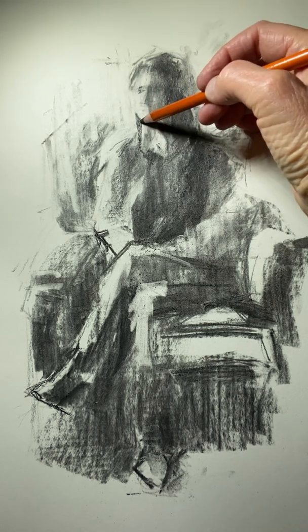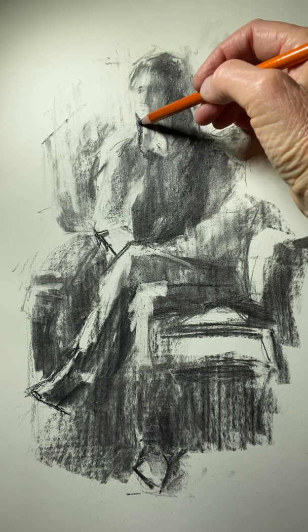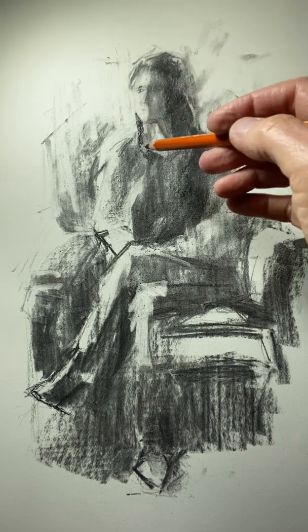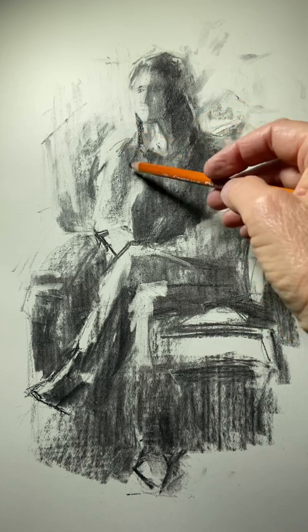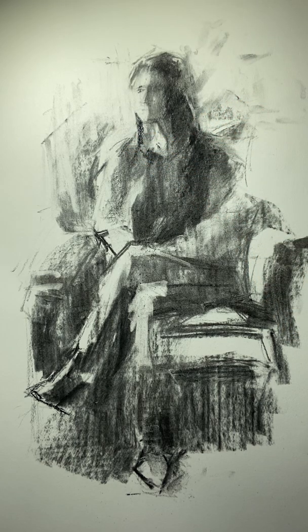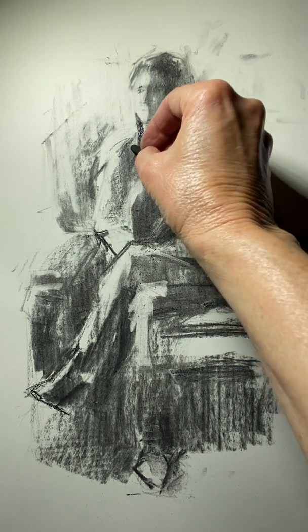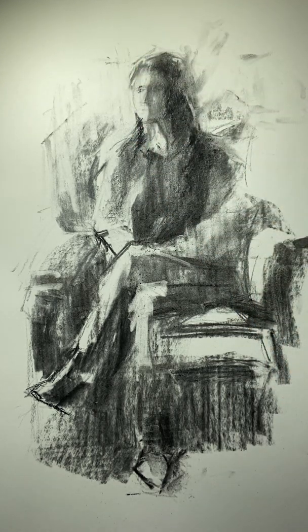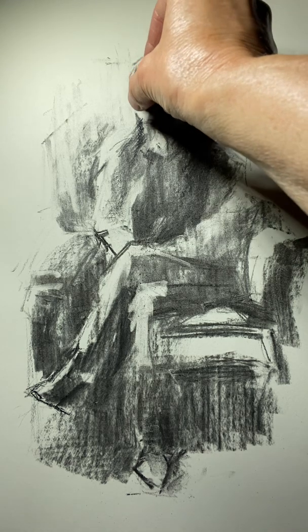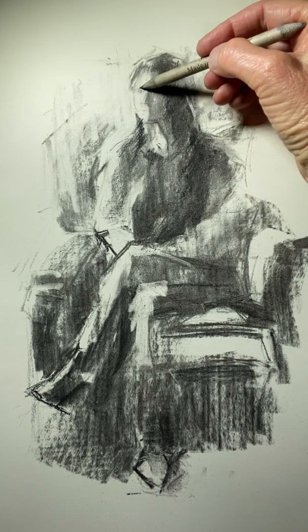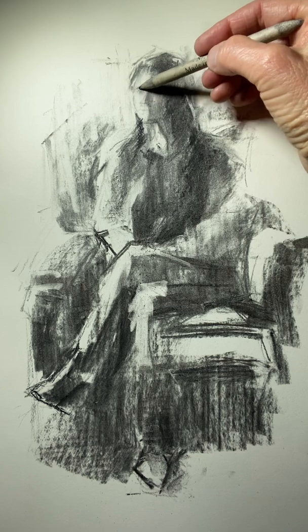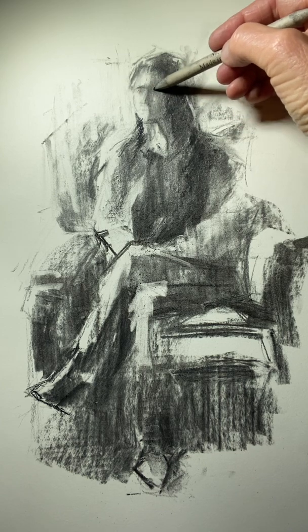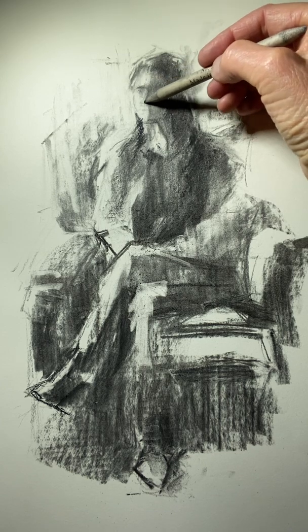So she has a nice shadow here of hair that comes down and then moves into this shadow area. Always remember you're keeping these facial features soft so as to not stand out too much.